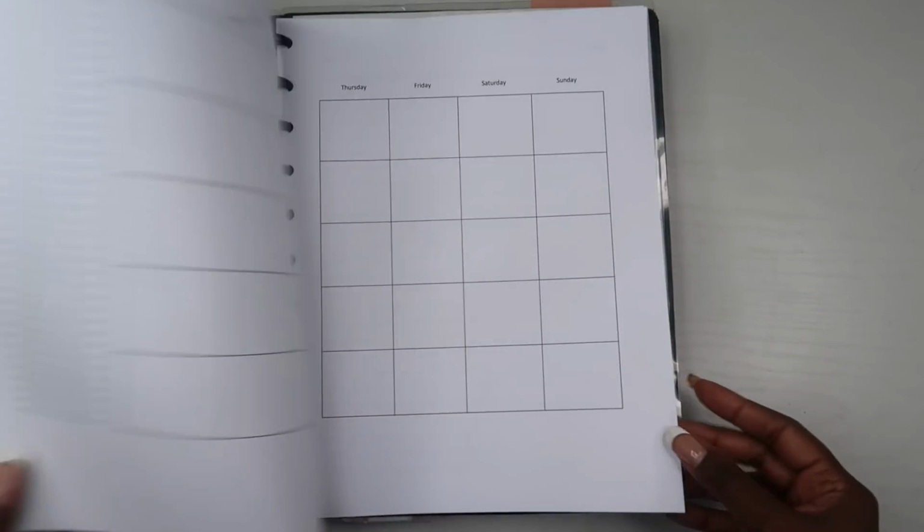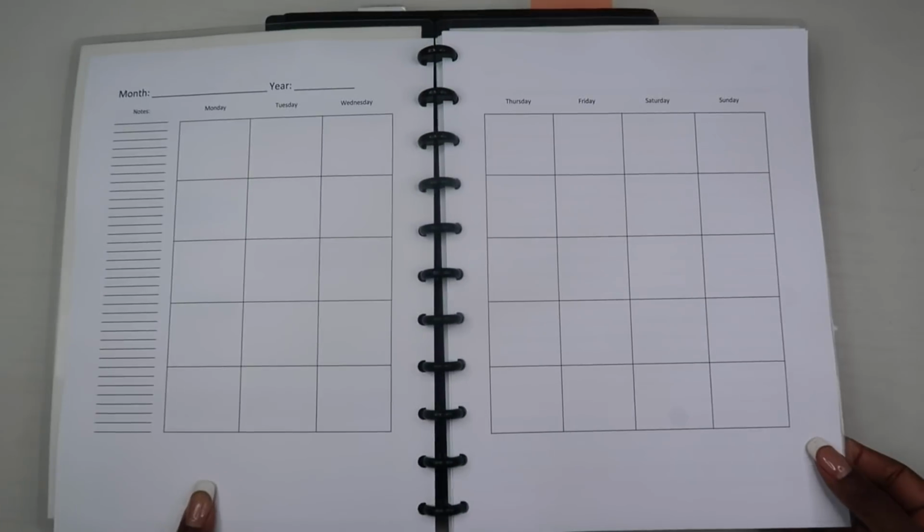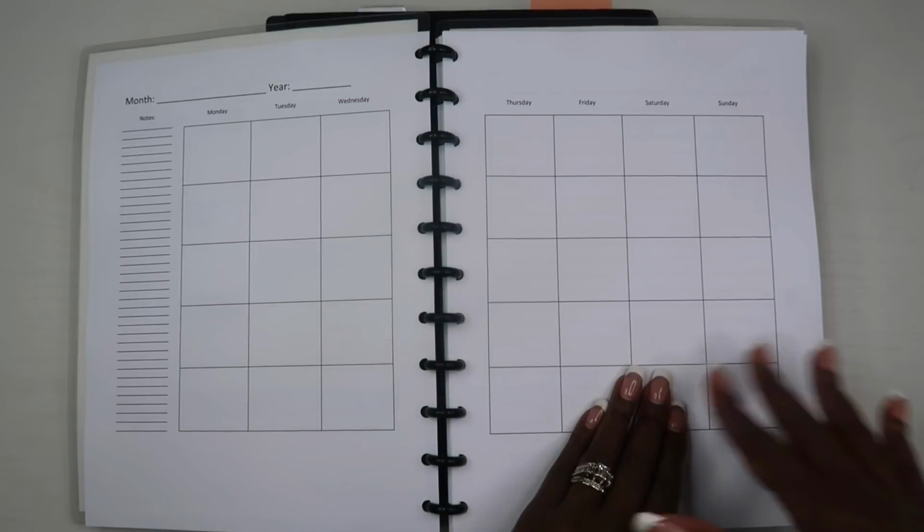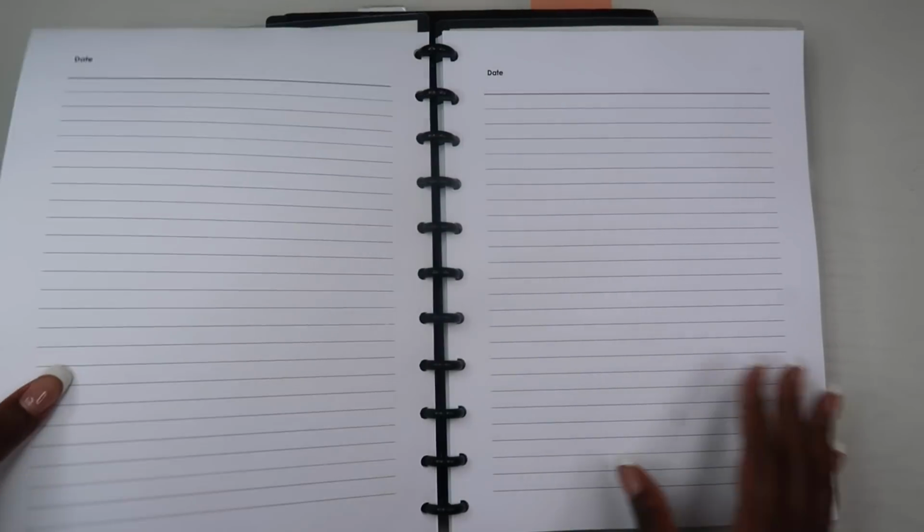The very next page is my monthly spread, and this is an undated monthly, so that way I can just date it and then write in whatever I need. And then after that, it is just journal pages.